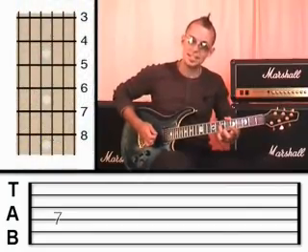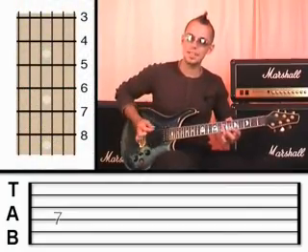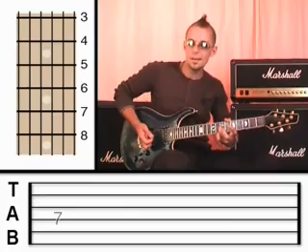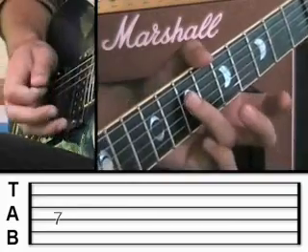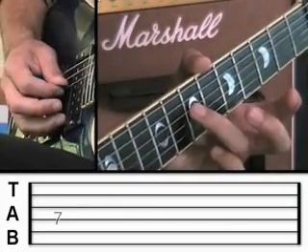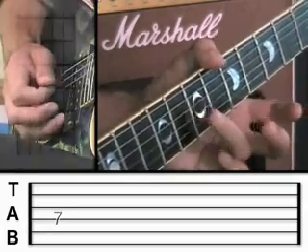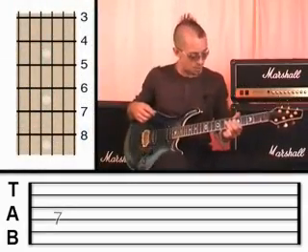And you can see I'm pressing the string down at the exact same second that I pluck the string, and then I immediately release the pressure. And I'm only holding it down for a split second, long enough to get a short note, like that, okay? So I think you understand what I'm talking about now.